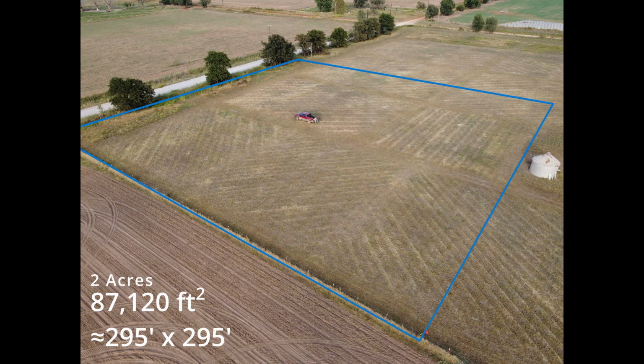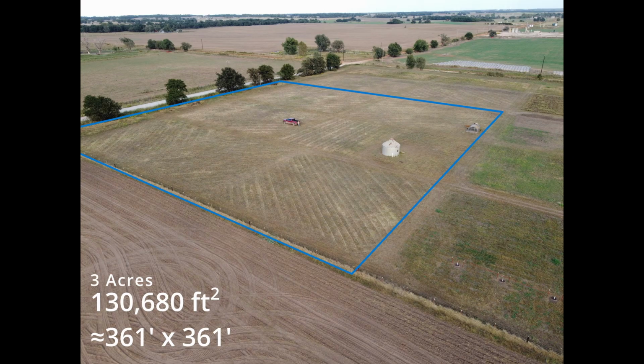2 acres is 87,120 square feet, and it's roughly 295 feet by 295 feet if you're doing a square. Again, truck's in the middle, I'm behind it. Gives you a good idea of scale and how big 2 acres actually is. And lastly, 3 acres. 3 acres is about 130,680 square feet, and it's 361 feet by about 361 feet. Again, truck's in the middle, I'm behind the truck.